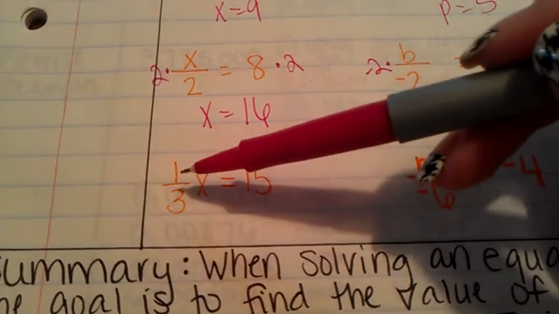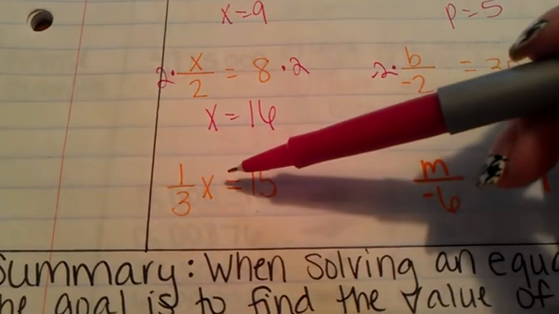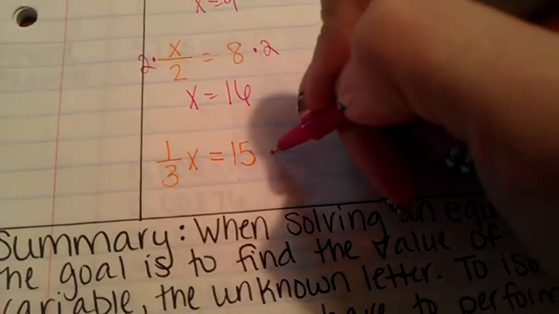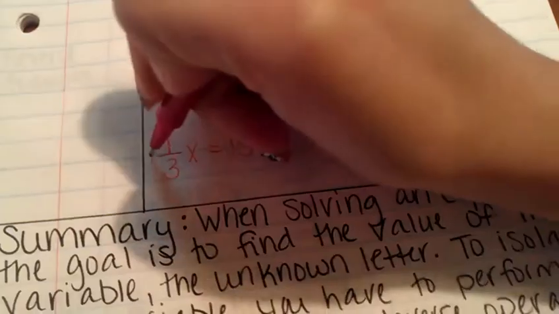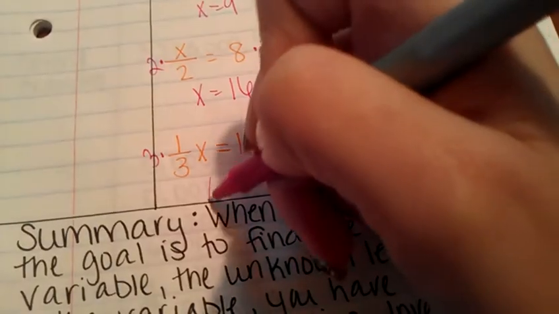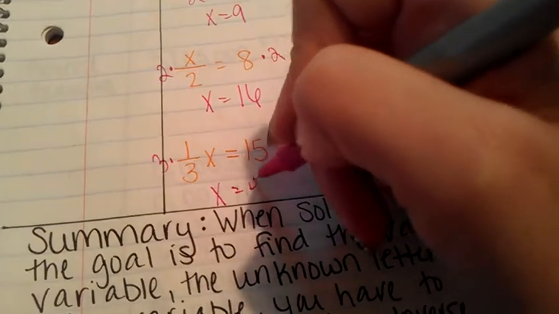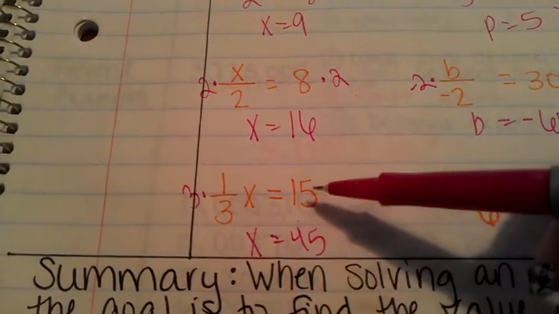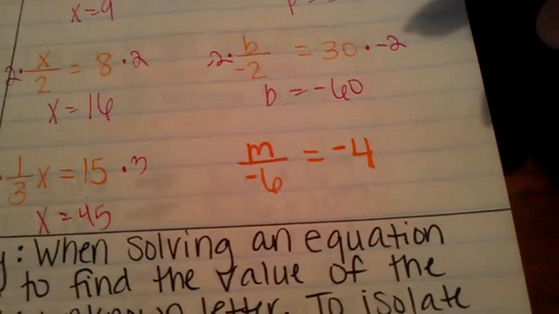If you're taking a third of something, you're breaking it up into 3 sections. You're dividing it by 3. So to solve for this, it is times 3. We're left with x equals 45. So if I take a third of 45, it is in fact 15.